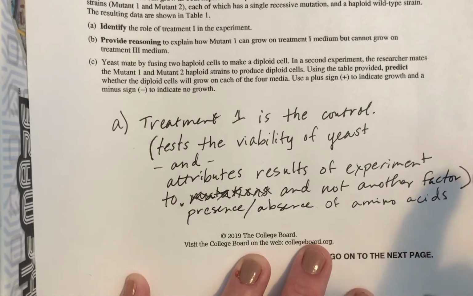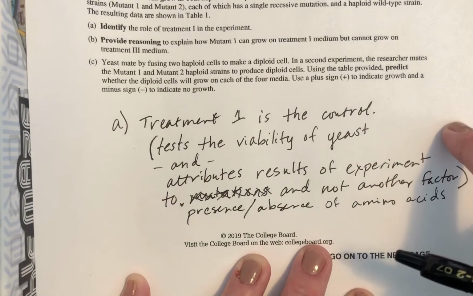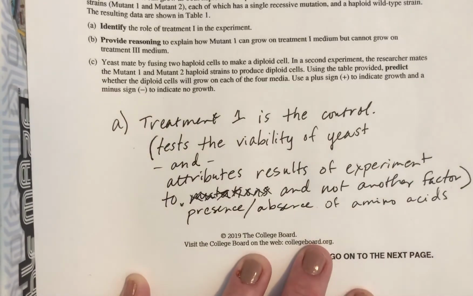I think if they wanted that, they should have put identify the role of treatment 1 in the experiment and describe how it serves that role. She may have just been covering her bases, but there's two ways, I guess, to answer that question. One is just to say it's the control, and then the other is just to elaborate on that.